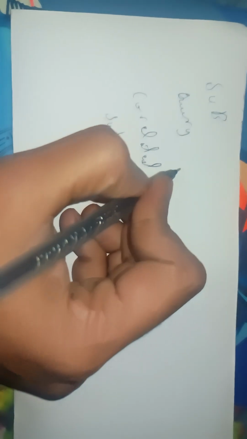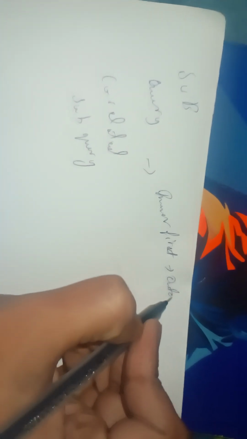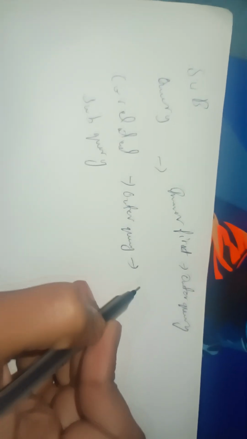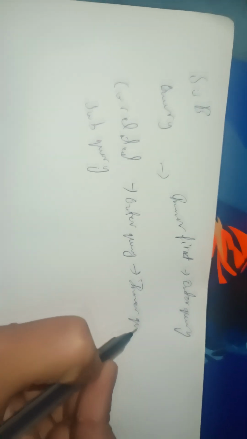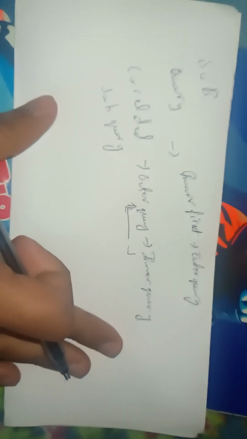So basically, in a subquery, the inner query executes first, then the outer query executes. Whereas in a correlated subquery, the outer query executes first and then it is given as an input to the inner query. After the processing of the inner query, it is given back to the outer query to process the overall result set. So you need to understand what an inner query and an outer query are.